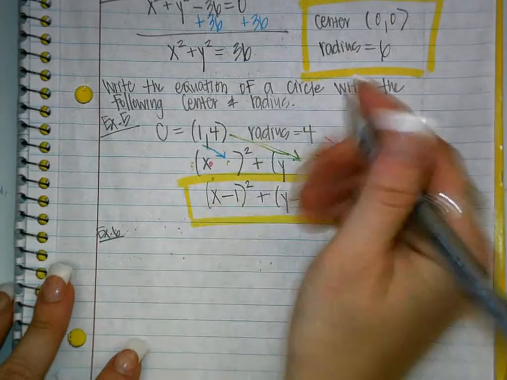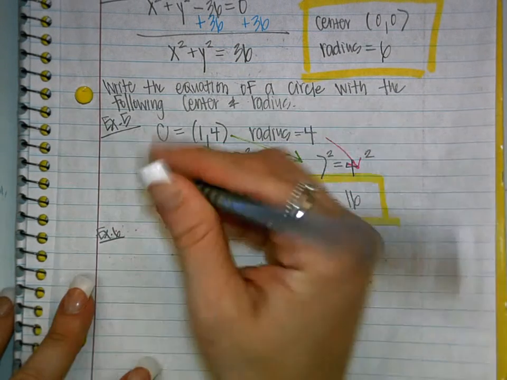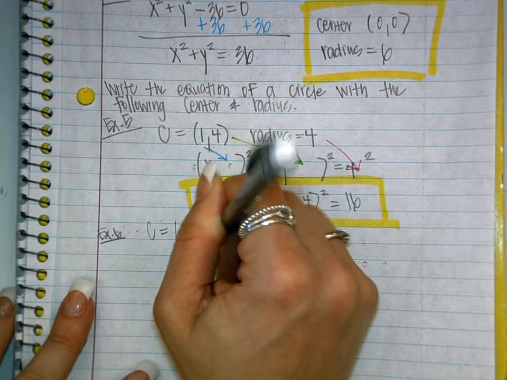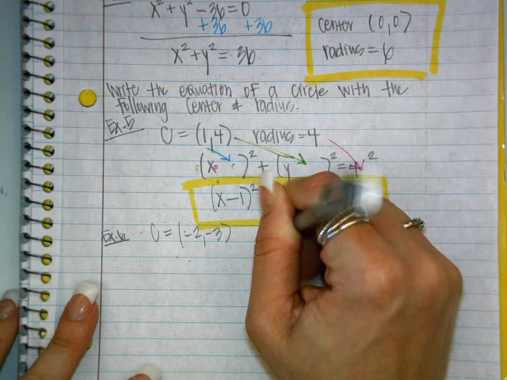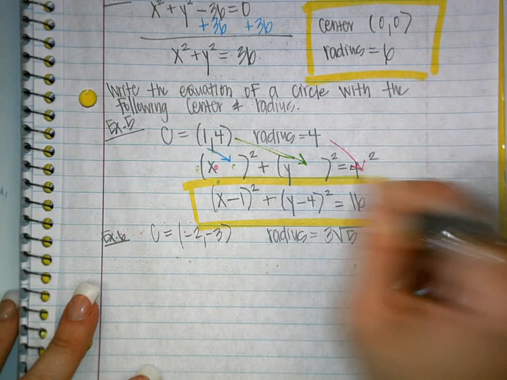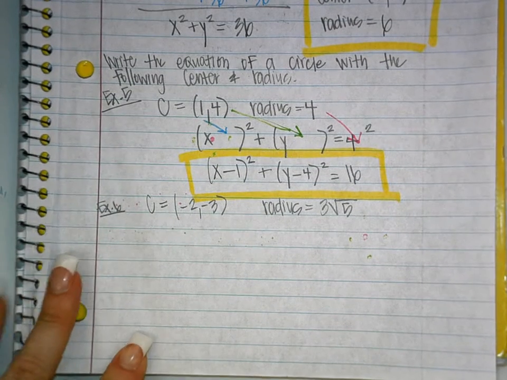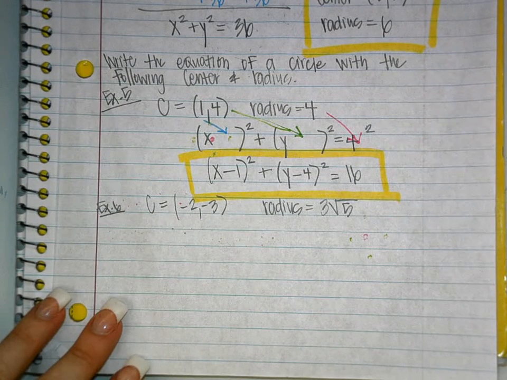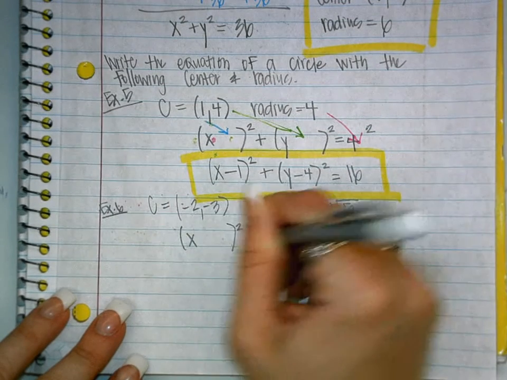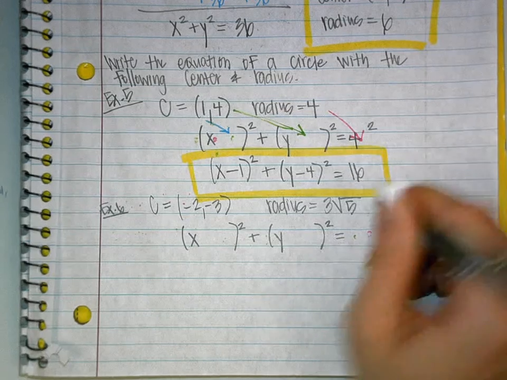Okay, then we're going to do the same thing. Write the equation of a circle with the following center and radius. Center of -2, -3, and radius of 3 radical 5. So 3 root 5 for your radius. Again, we're going to plug something into the x and have it squared, plug in something with the y and have it squared, and then you're going to square the radius.